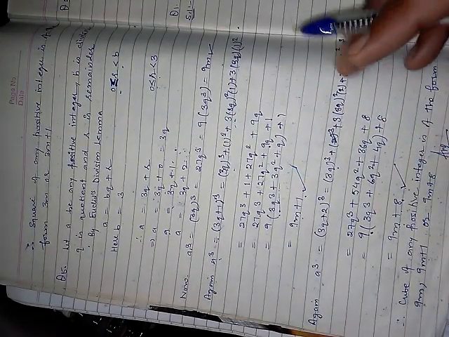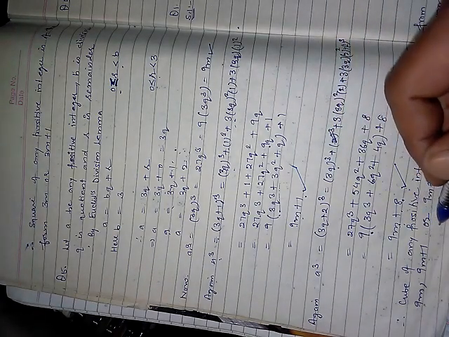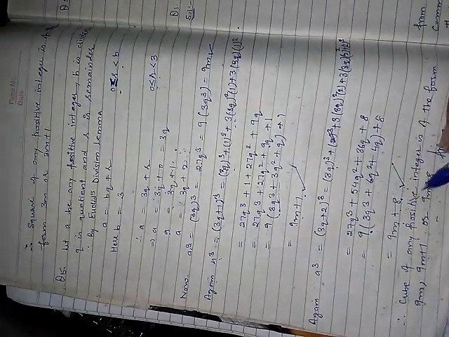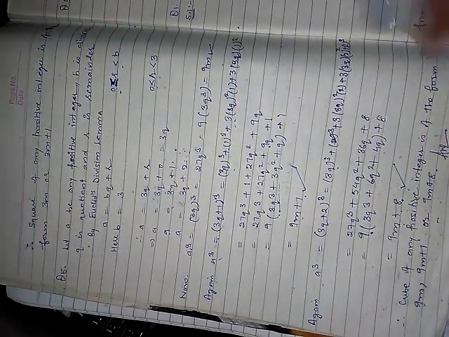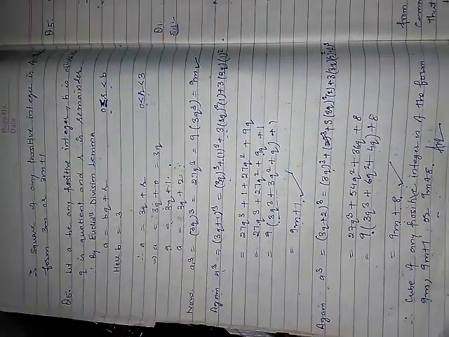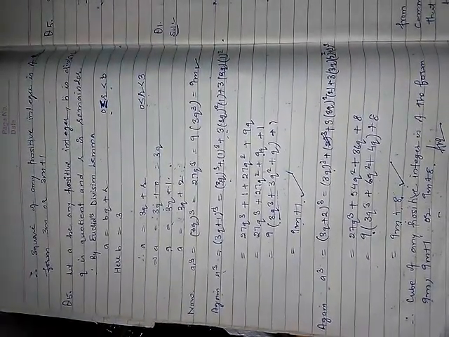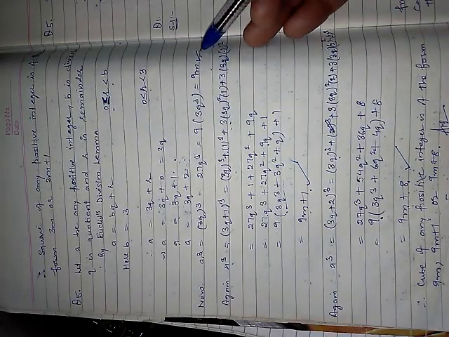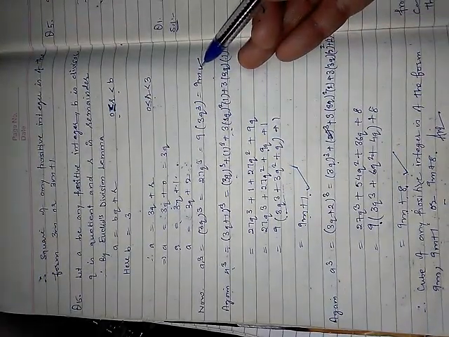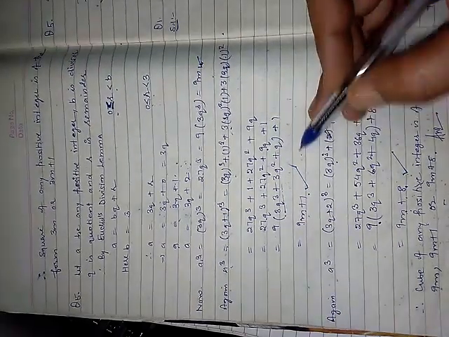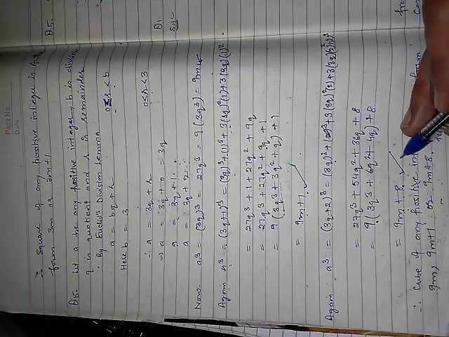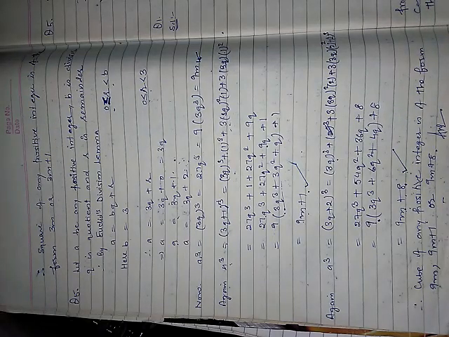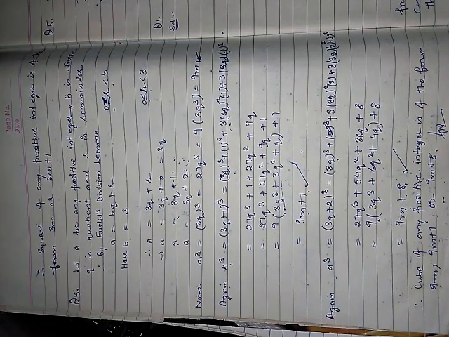So this was the question only. We had to prove that the cube of any positive integer is in the form of 9M, 9M plus 1 or 9M plus 8. So this was the question to prove here, and we have proved the cube of any positive integer is either of the form 9M, 9M plus 1 or 9M plus 8, right? I hope you have understood, and this exercise is very important from the examination point of view.